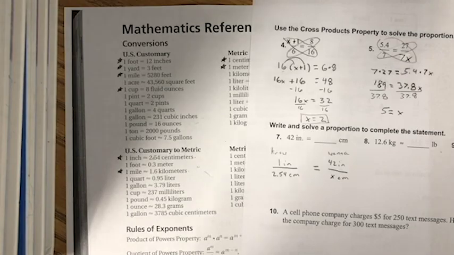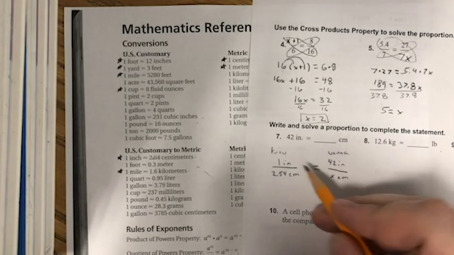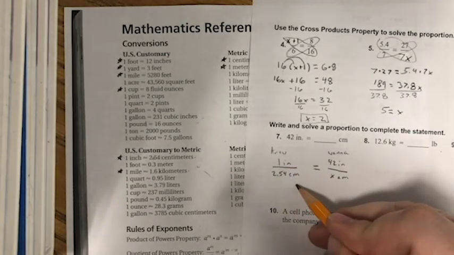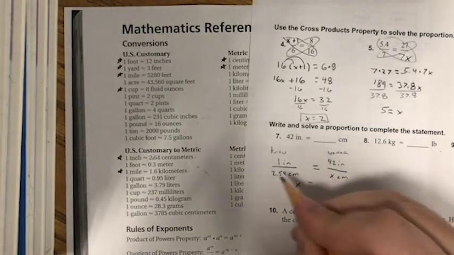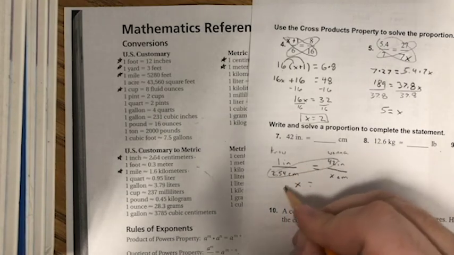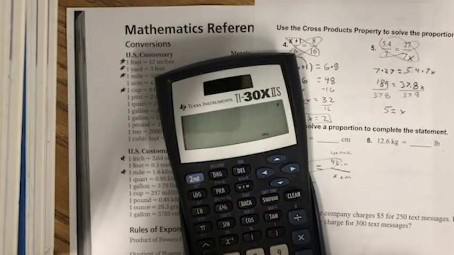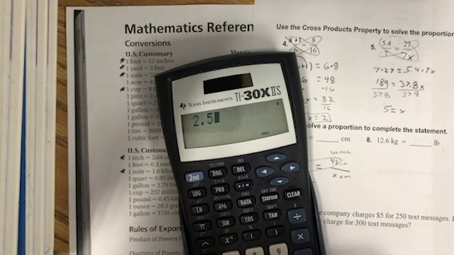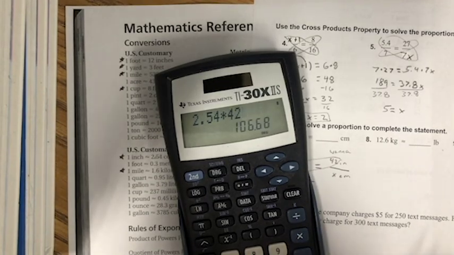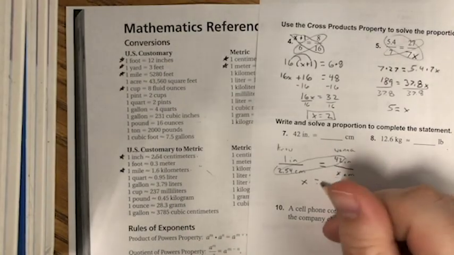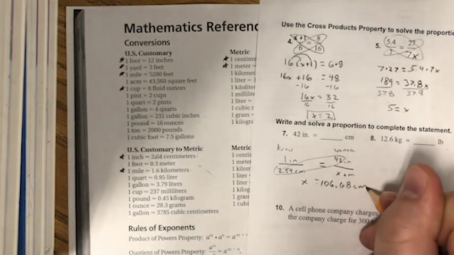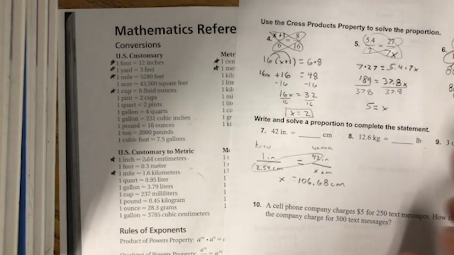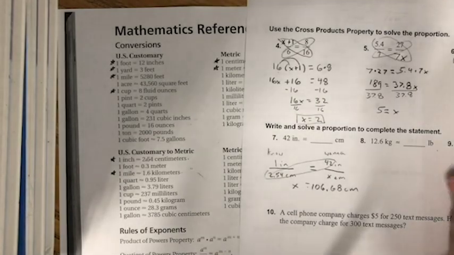So now that I've set it up, let's cross multiply and divide. 1 times x is 1x, and we can just simply put x because there's no need for the 1. And then we can go 2.54 times 42, which gives me 106.68 centimeters. I'm done.